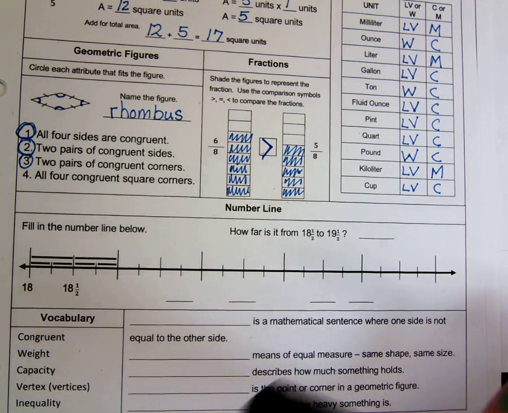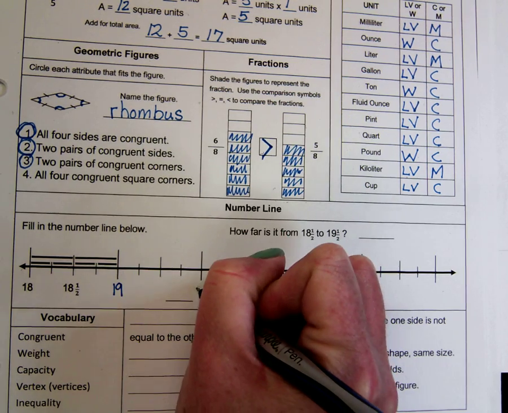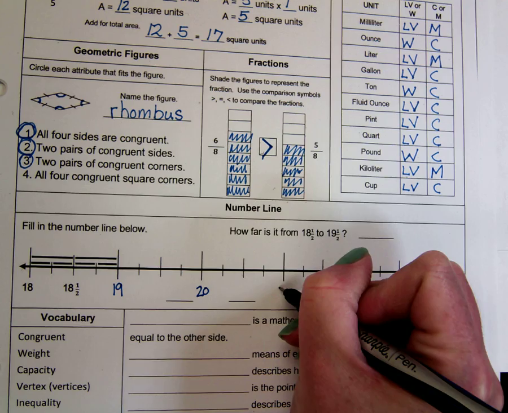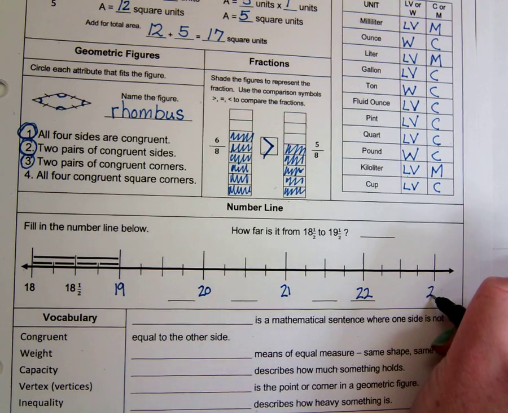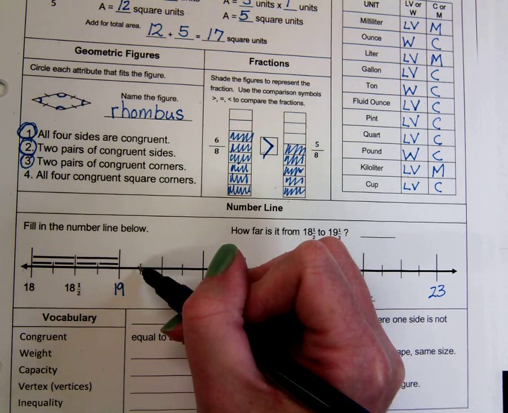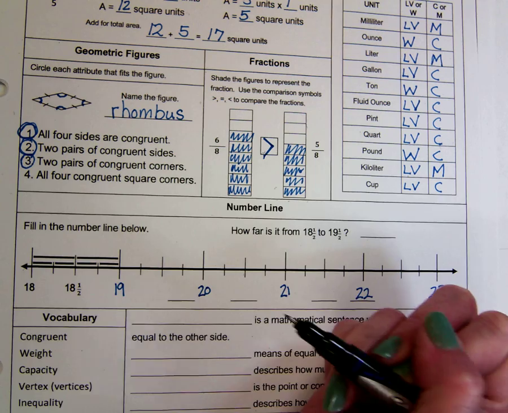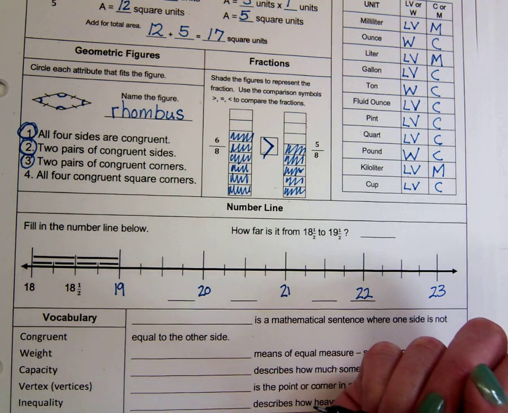First, I'm going to fill in the whole numbers: 18, 19, 20, 21, 22, 23. Each of these small sections is 1/4. And right in the middle on that line is halfway, so it's a half.